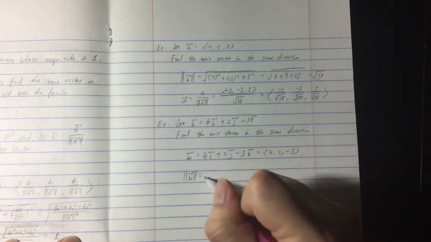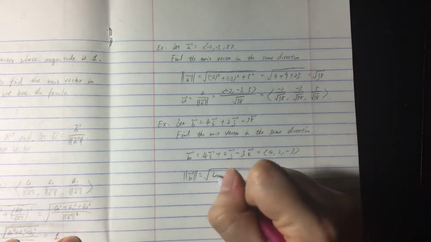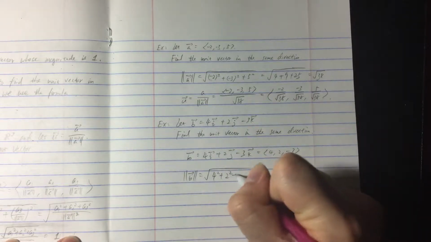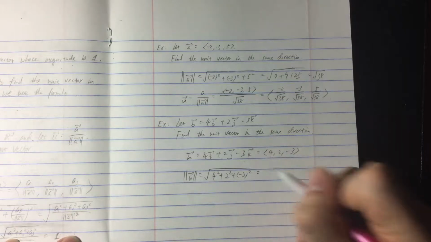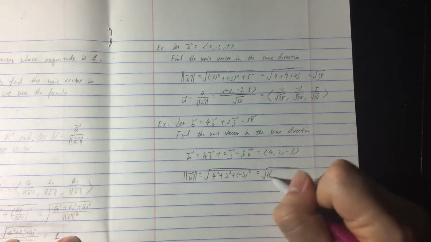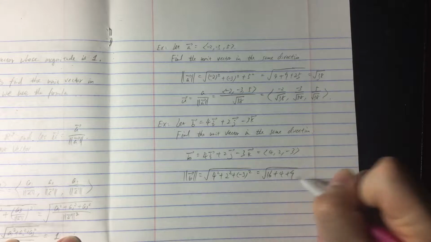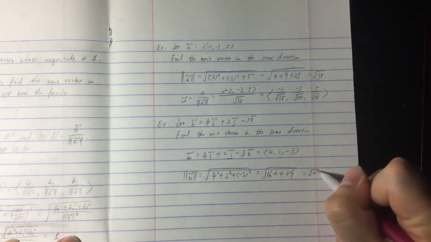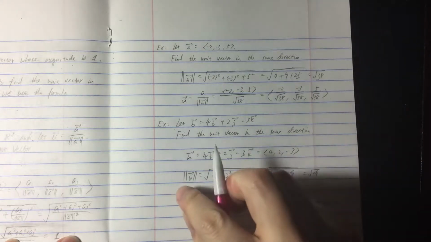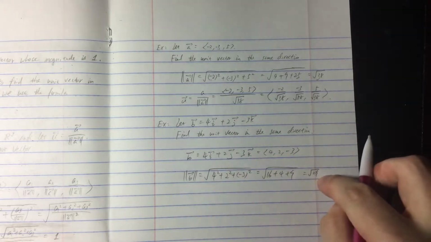Then we can find the magnitude of vector b. Using the Pythagorean theorem, I have the square root of 4 squared plus 2 squared plus negative 3 squared, which is 16 plus 4 plus 9. 16 plus 4 is 20, 20 plus 9 is 29. So the magnitude of vector b is the square root of 29.